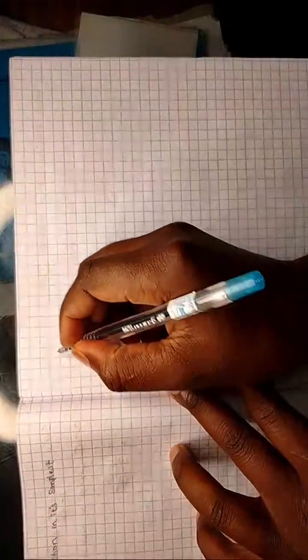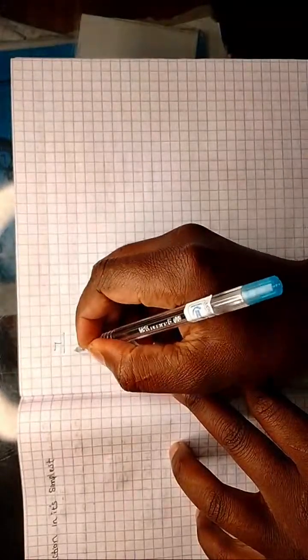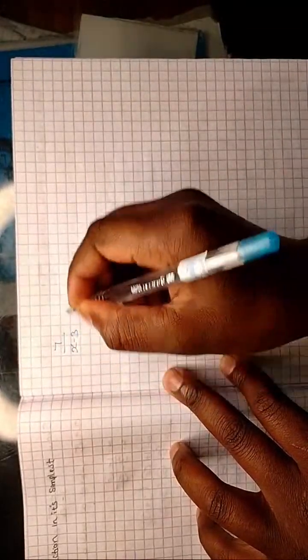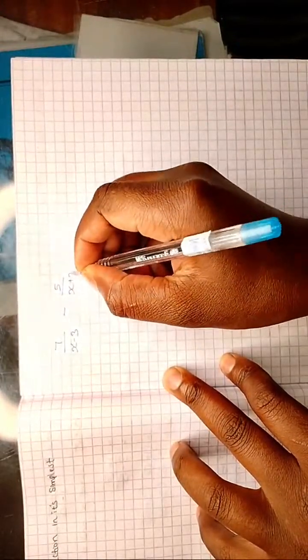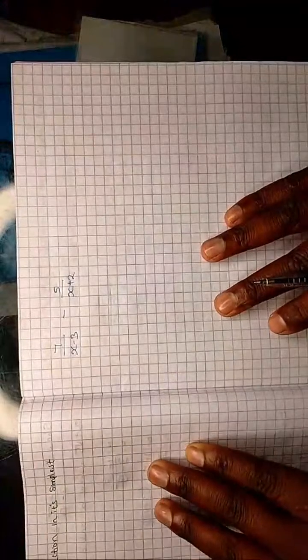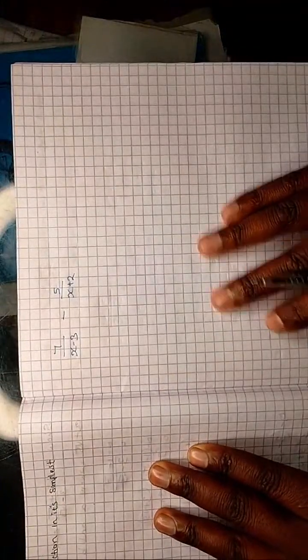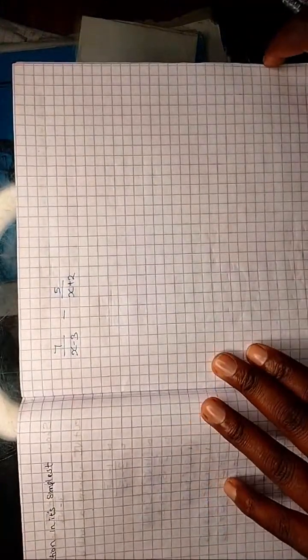Let us start with 7 over x minus 3 minus 5 over x plus 2. This one here we need to write in its simplest form. How can we write that expression as a single fraction?